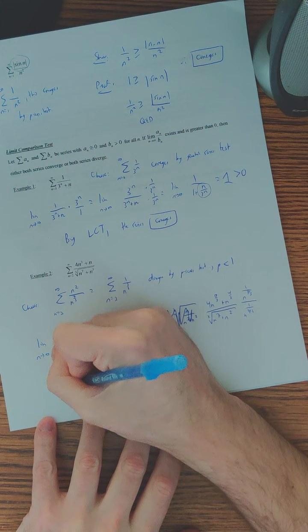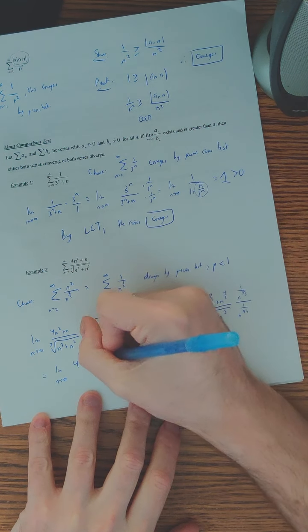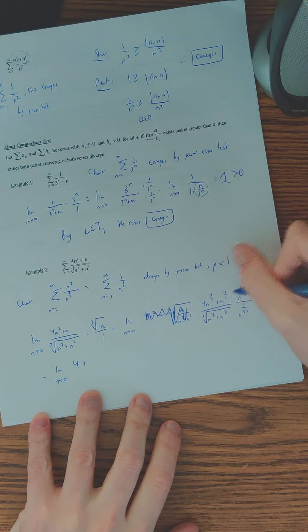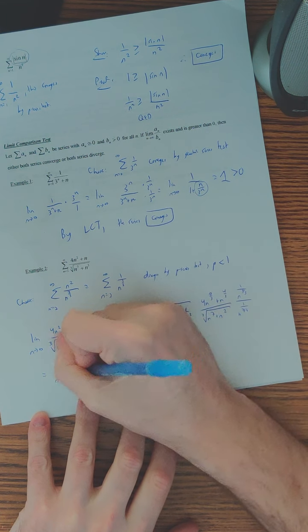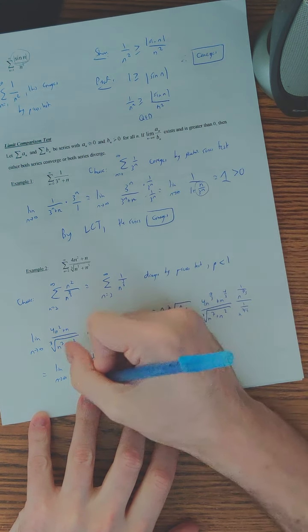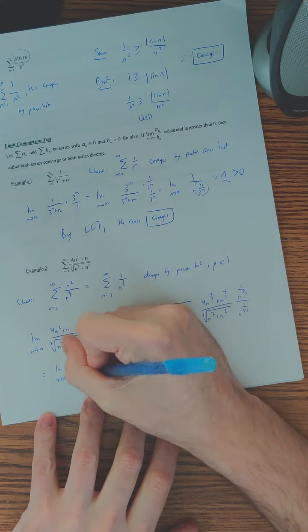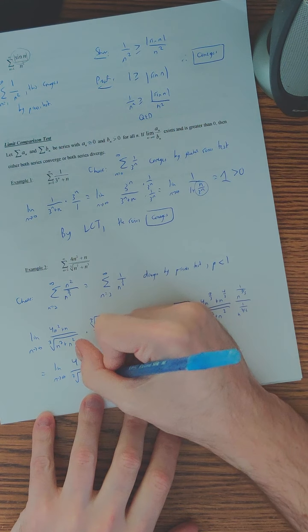And we get the limit as n approaches infinity of 4 plus n to the 4/3 minus 7/3, which is negative 3/3, that would be 1 over n, over, if I bring this in, this is the same thing as the cube root of n to the 7th, so that would be the cube root of 1 plus n squared over n to the 7th, that's 1 over n to the 5th.